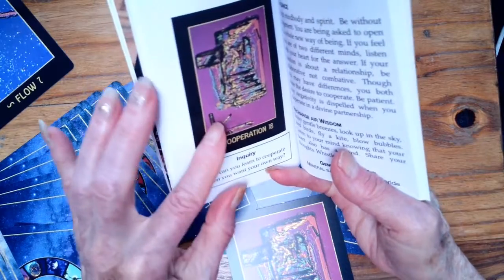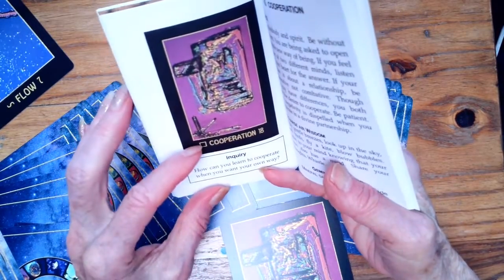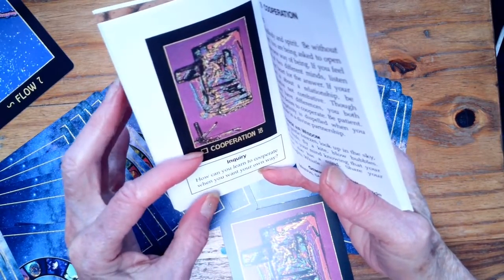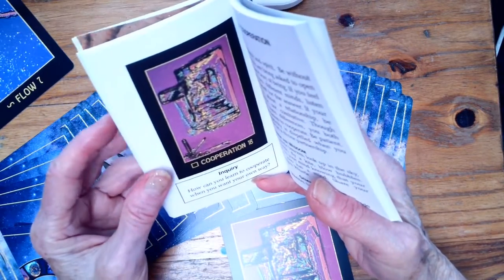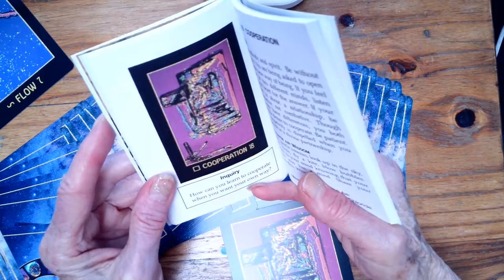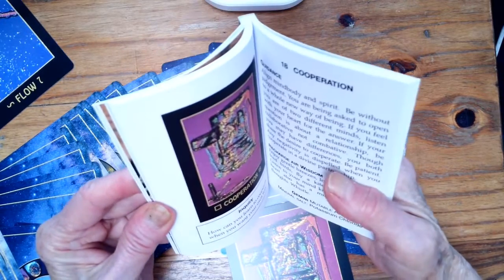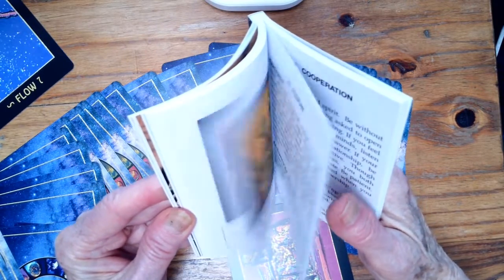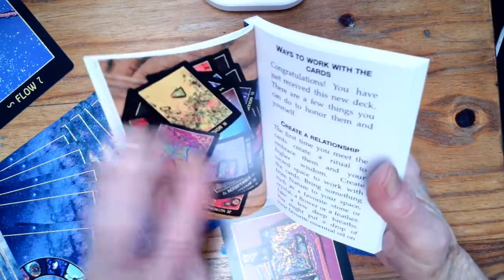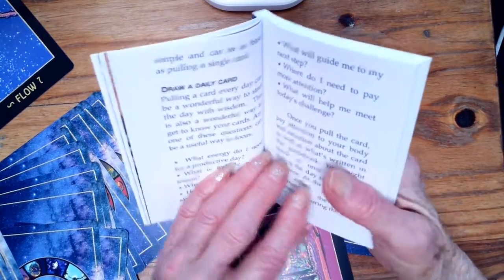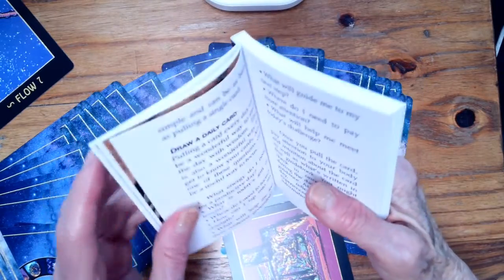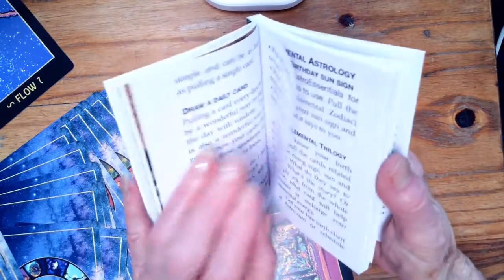And also in the guidebook for each card is an inquiry question. How can you learn to cooperate when you want your own way? So a reflection card, especially with the air, it's really good for reflection. So now we create a relationship, we shuffle, you draw a daily card.